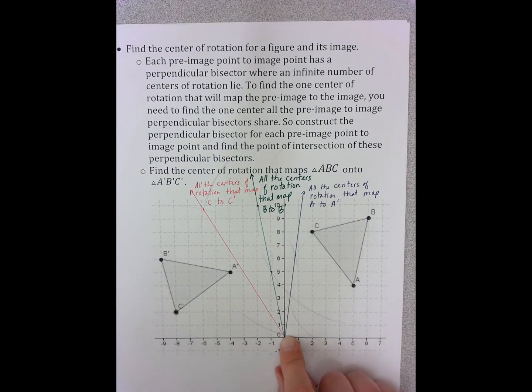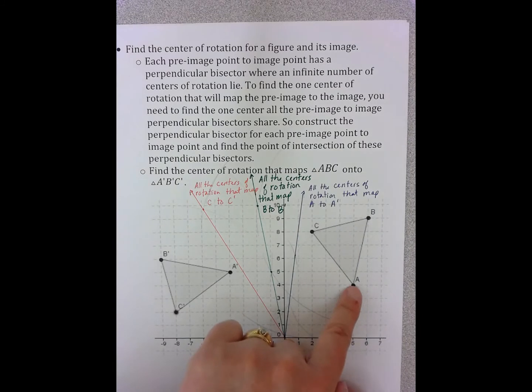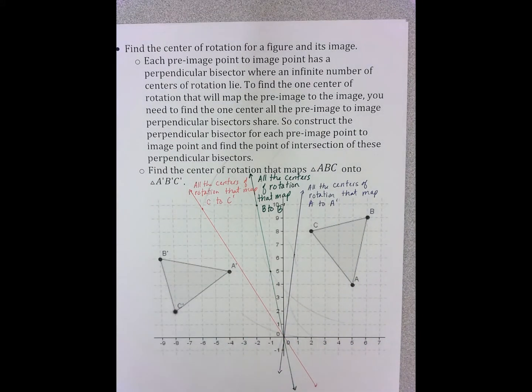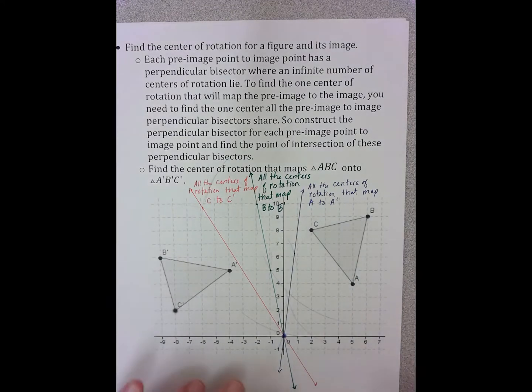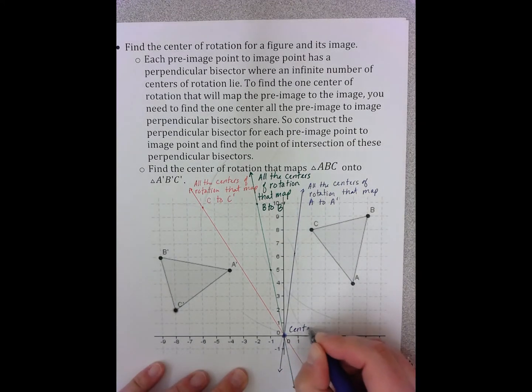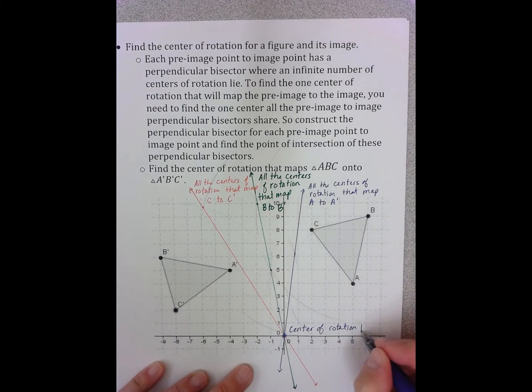It also works as a center to map B to B prime, and it also works as a center to map A to A prime. Because it's the one point that works for all three of them, that is the center of rotation that maps triangle ABC to triangle A prime B prime C prime.